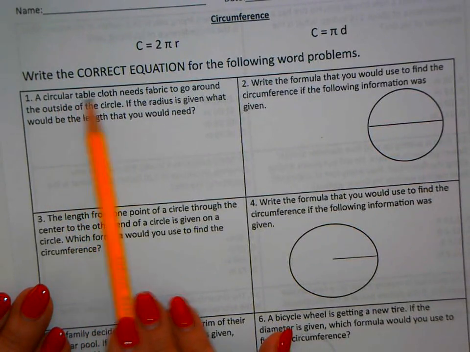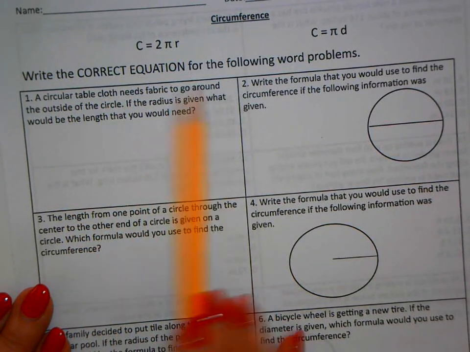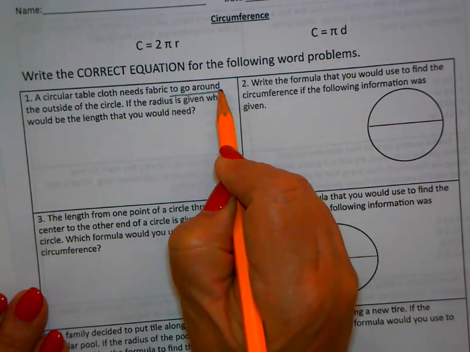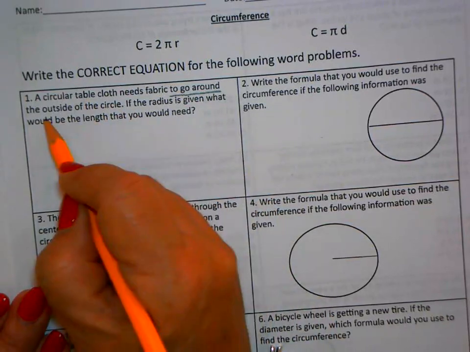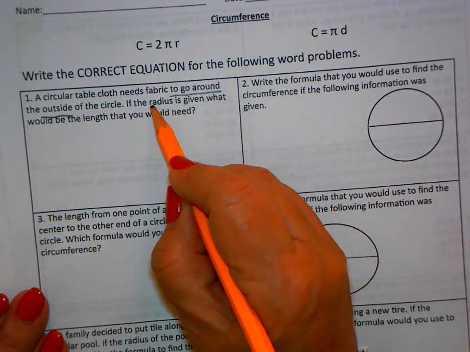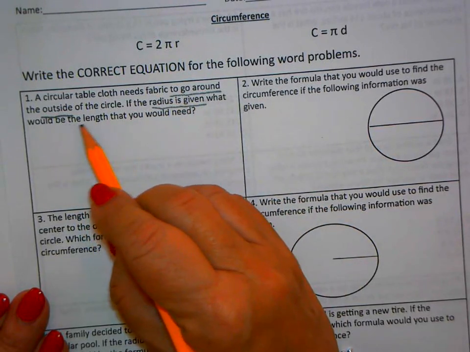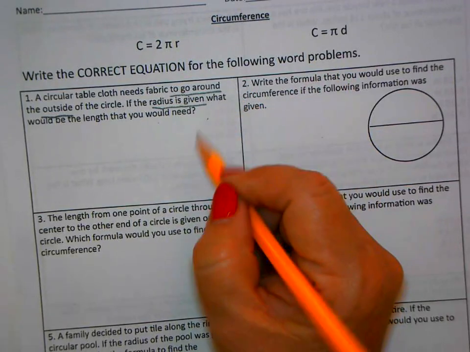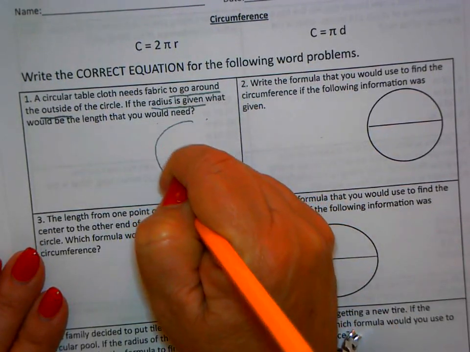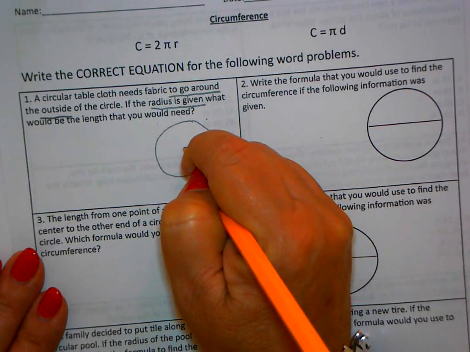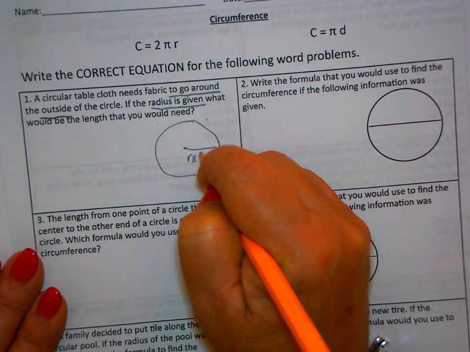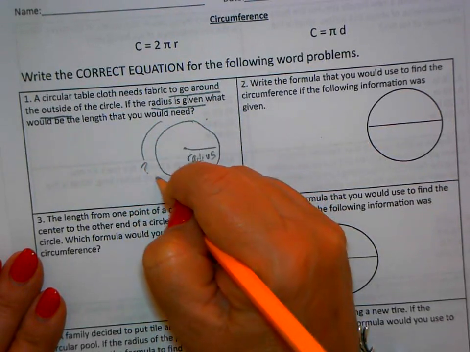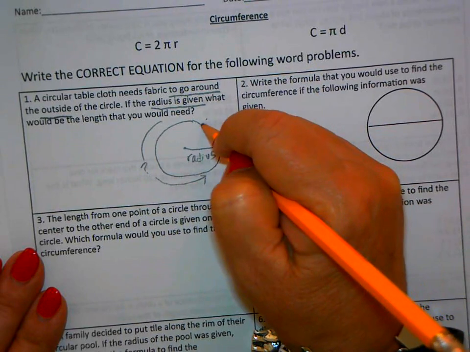A circular tablecloth needs fabric to go around the outside of the circle. Keyword, to go around. So we're looking at the perimeter, and the other clue is the outside of the circle. If the radius is given, what would be the length that you would need? First thing I want you to do is draw a circle. This is what's given. You don't know the dimension, but you're going to write down what's given. And you're going to put a question mark here because this is what you're looking for. That's the circumference.